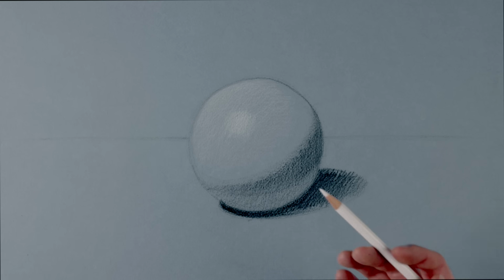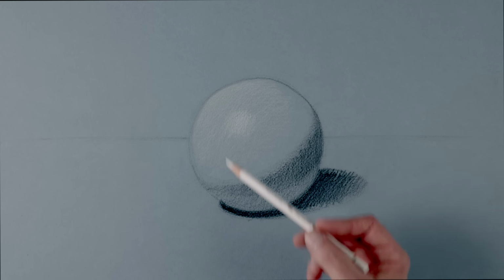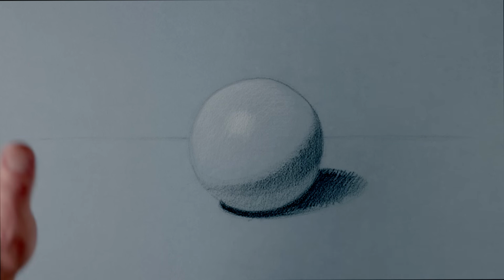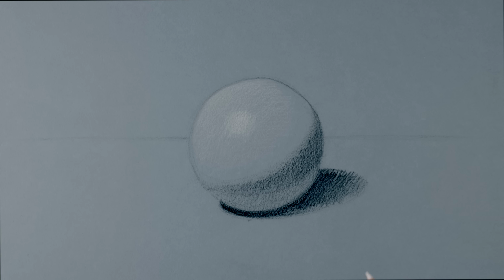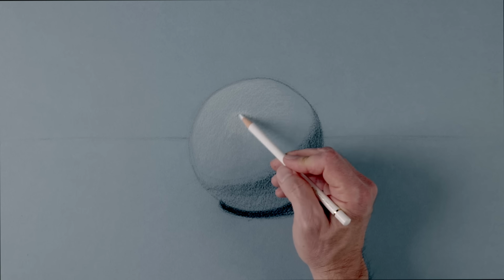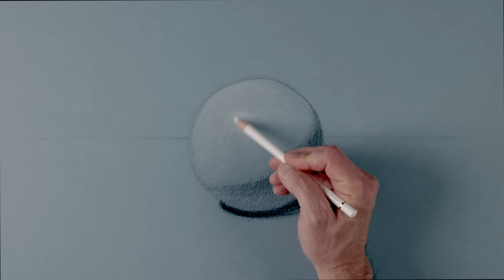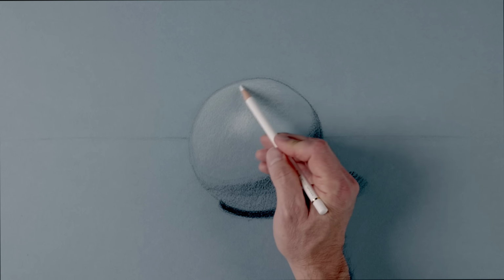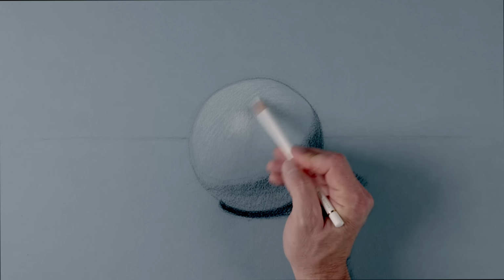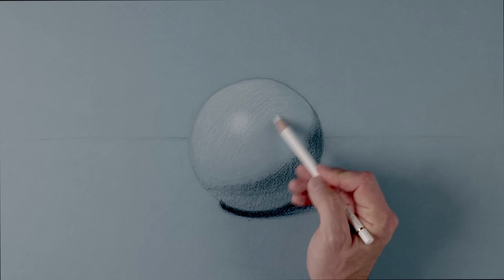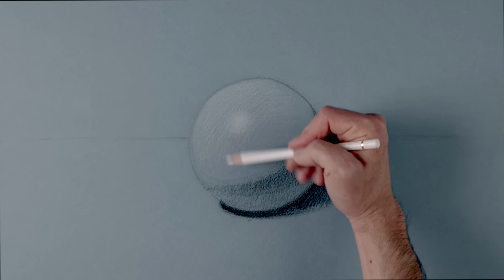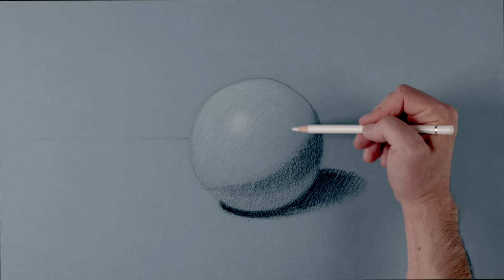And our 2 brightest values, our 1 and 2 values, are only found on the lit side of the line of termination. So we want to keep the values that we've established so far. No matter what details or subtlety you add, you want to keep all of the values that we've established. This is how you achieve powerful shading.